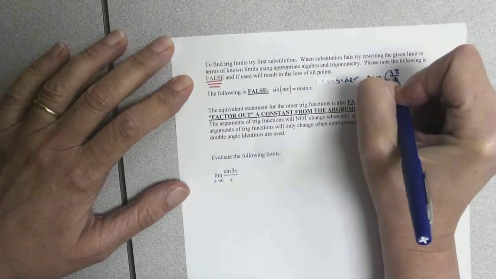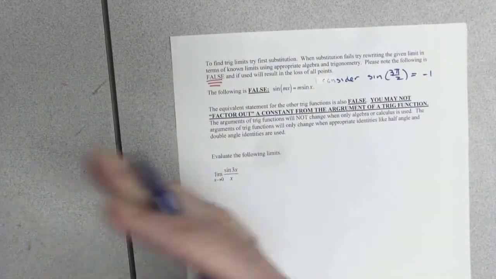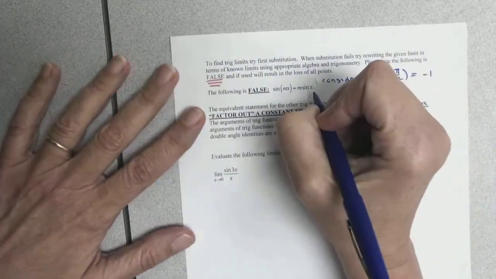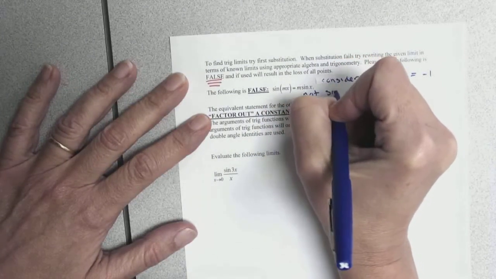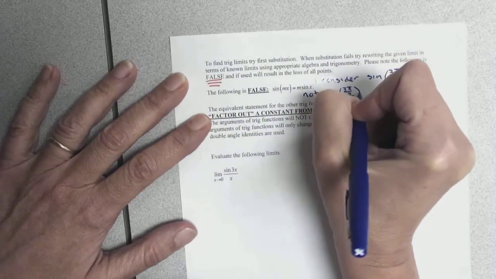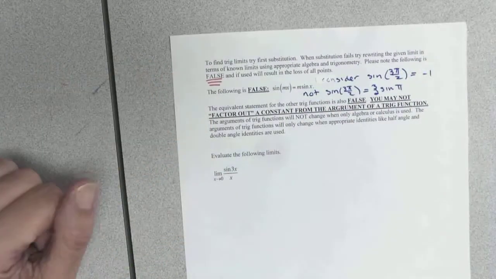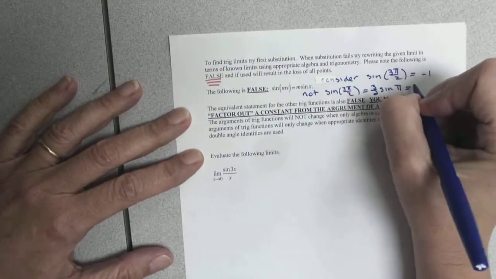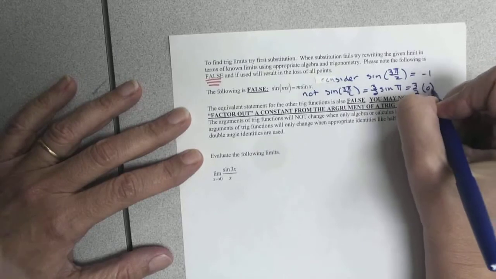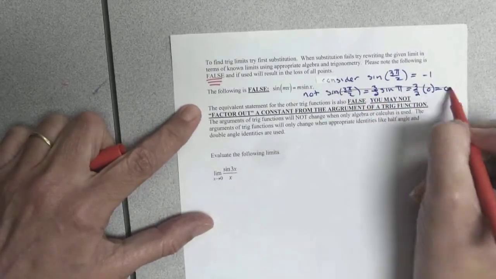Sine of 3 pi over 2. That is -1. But if you could factor things out, that is not what you would get, if you can quote-unquote factor things out, which a lot of students think you should be able to do. Take that 3/2 right on out of there. And then that would be 3/2 times sine of pi, which is 0. Clearly both answers can't be right. This is just horribly, horribly wrong.